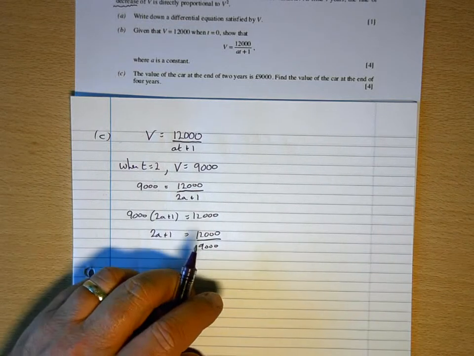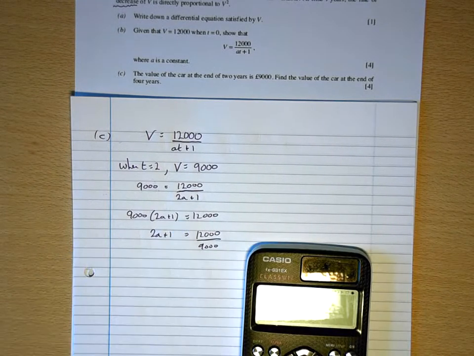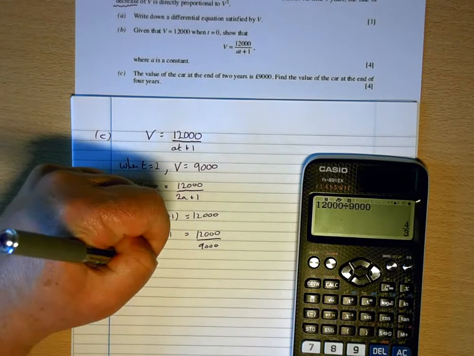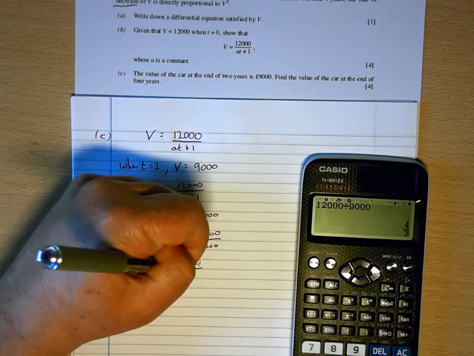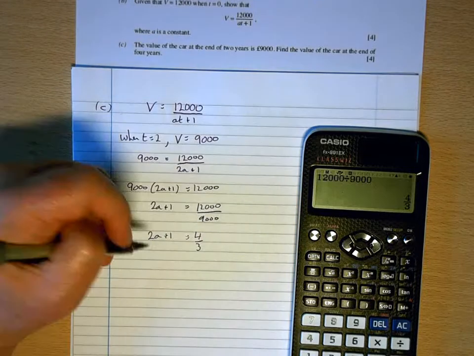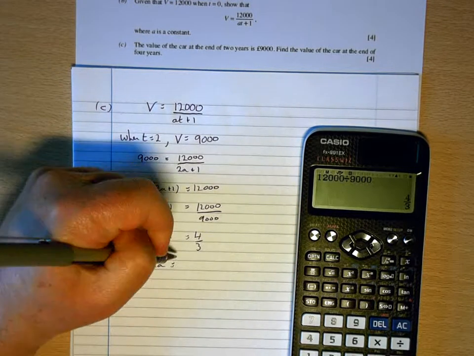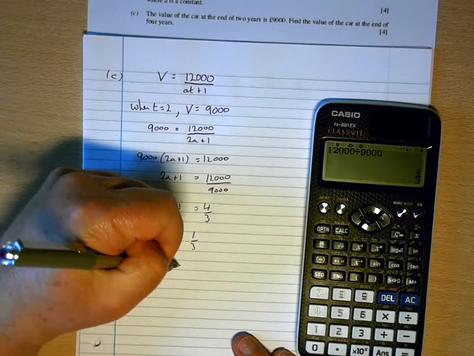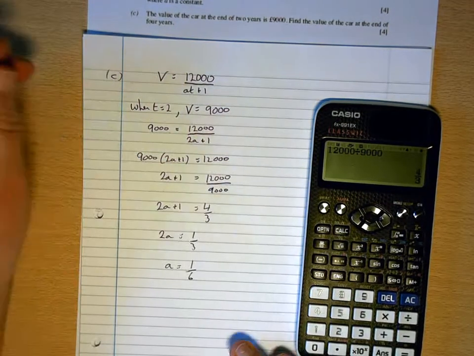So 12,000 divided by 9,000 is 4/3. So 2a plus 1 is 4/3. 2a is 4/3 minus 1, which is 1/3. So a is a sixth.